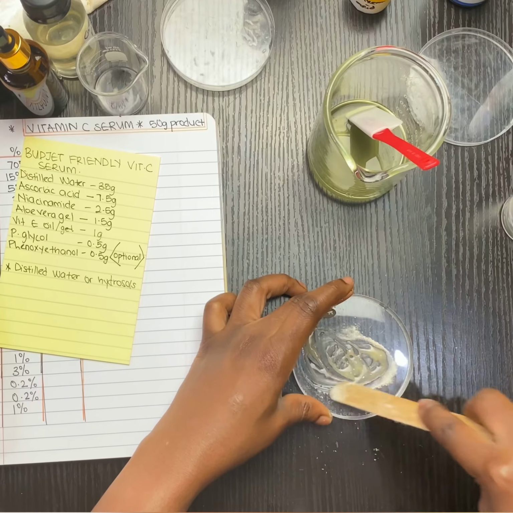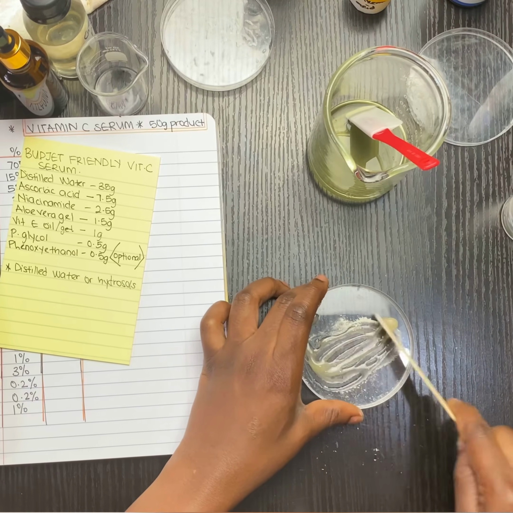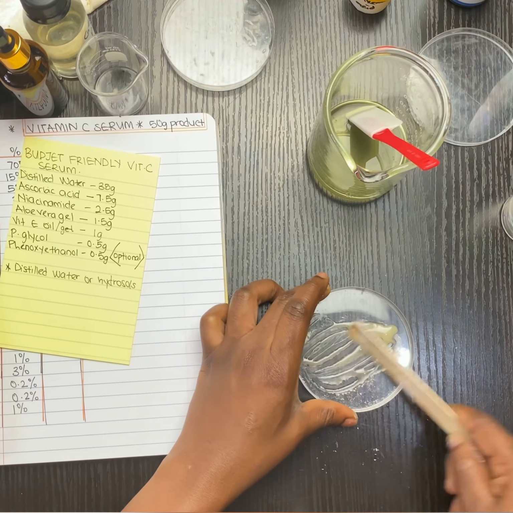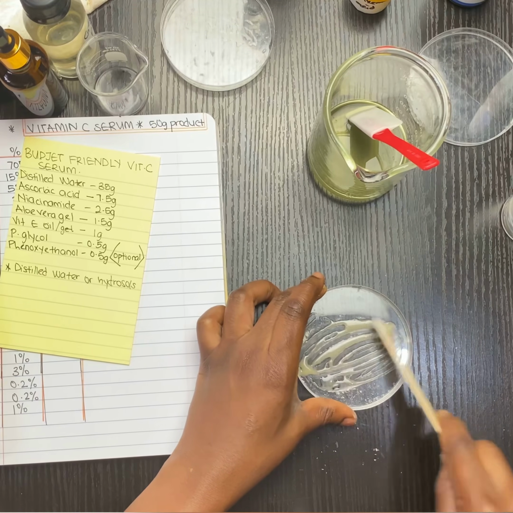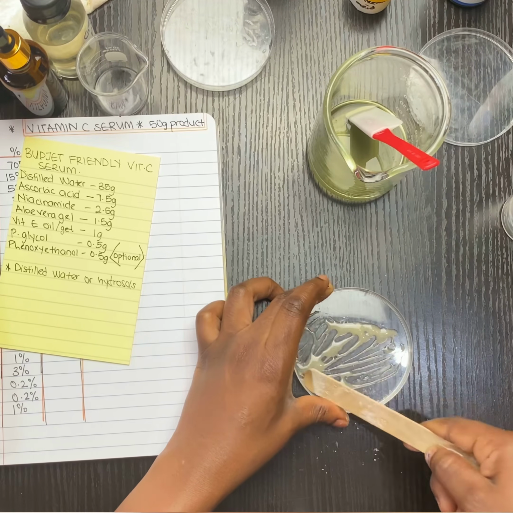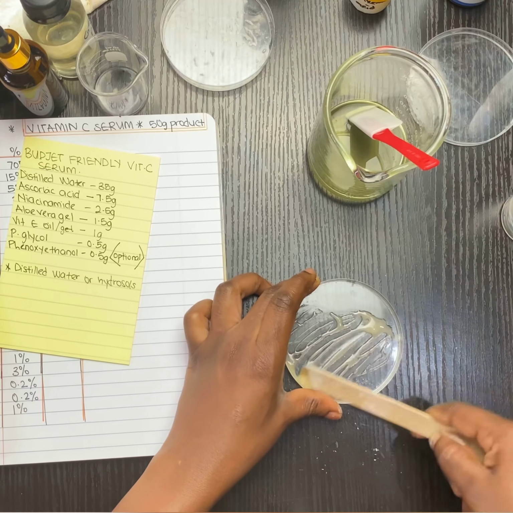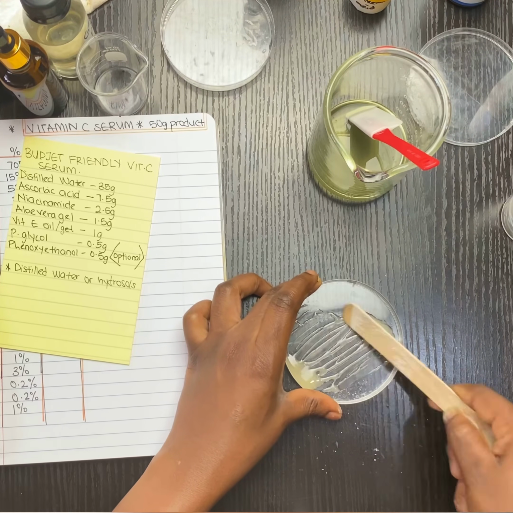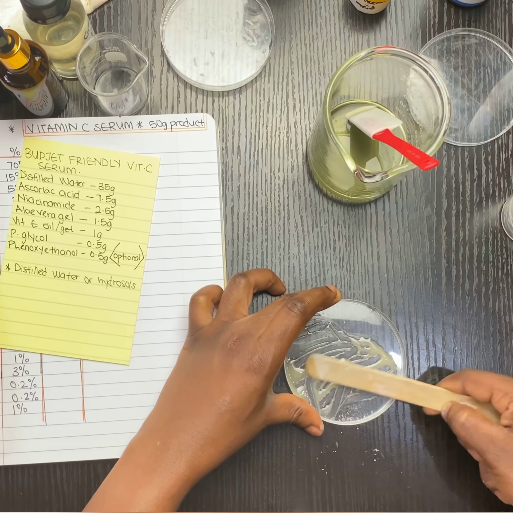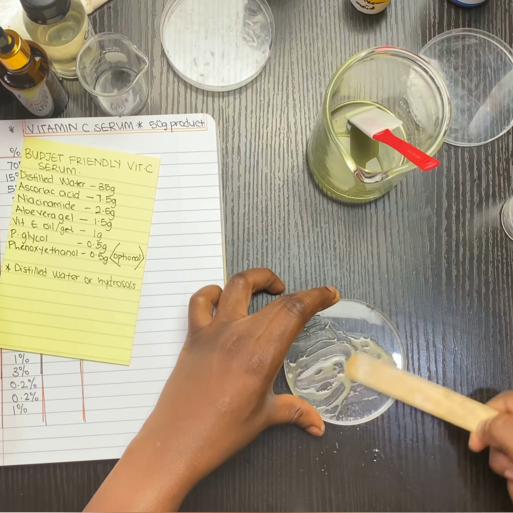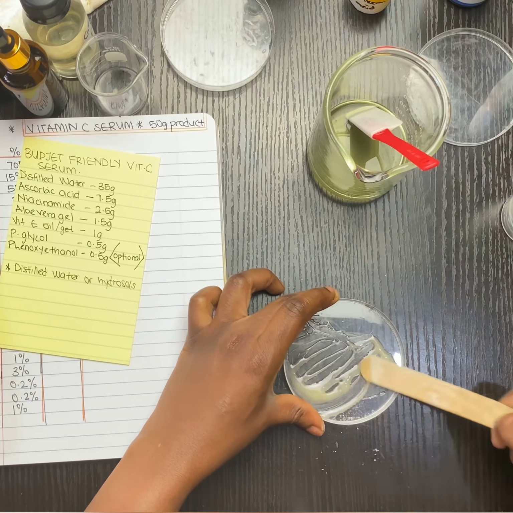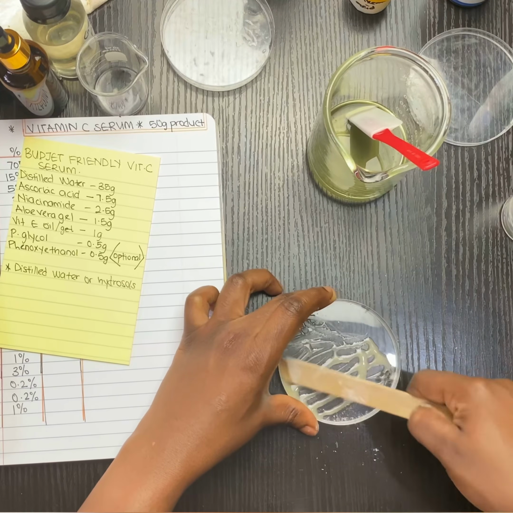This just helps to smoothen out the xanthan gum before we apply it into our formulation, because like I said, if you apply xanthan gum into that formulation, it's going to become lumpy, so we have to disperse first. It's more like a solvent for xanthan gum.